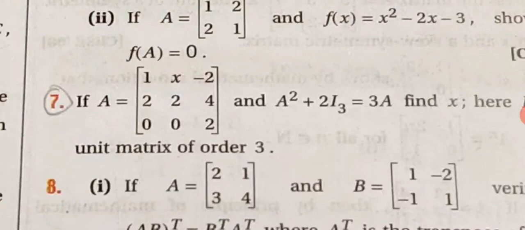If capital A is equal to, third order matrix is given there. In the first row, the elements are 1, x and minus 2. In the second row, 2, 2 and 4. And in the third row, 0, 0 and 2. And also it is given that A square plus 2I3 is equal to 3A. So you have to find out the value of x.